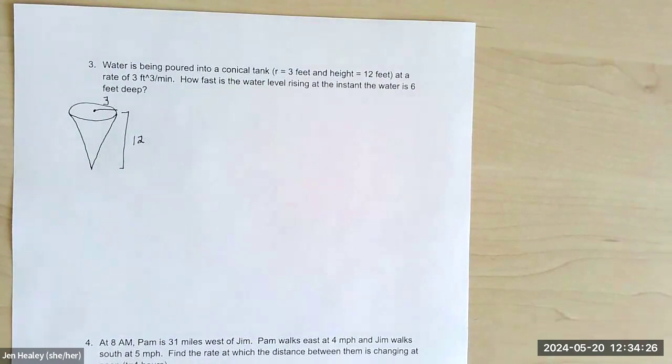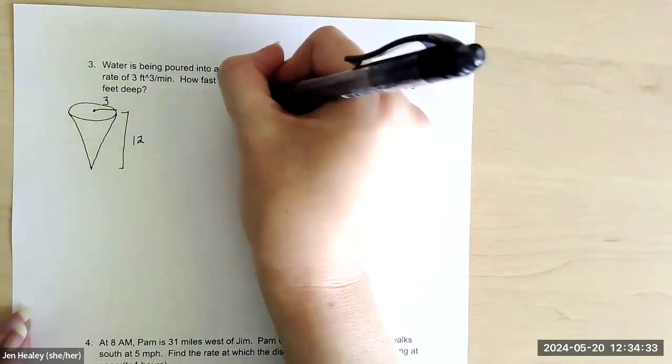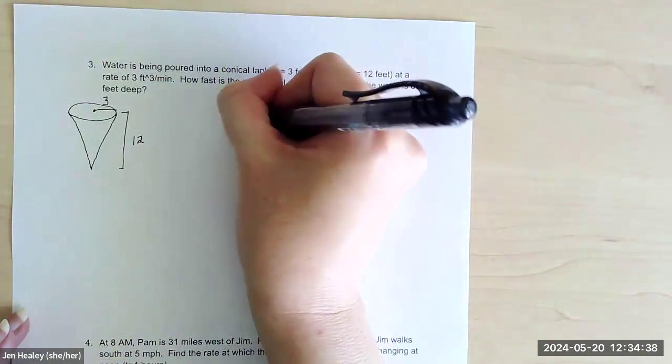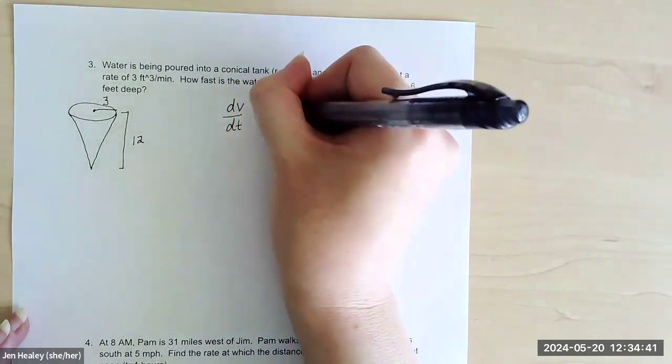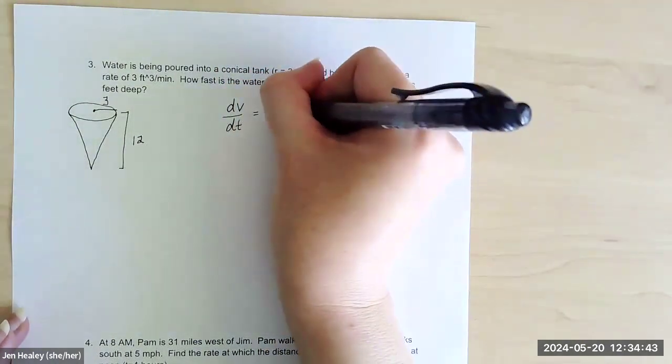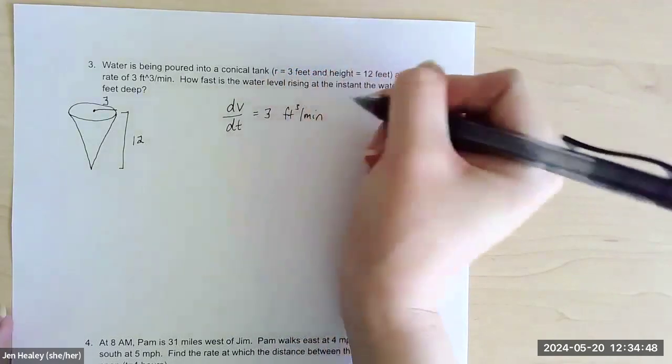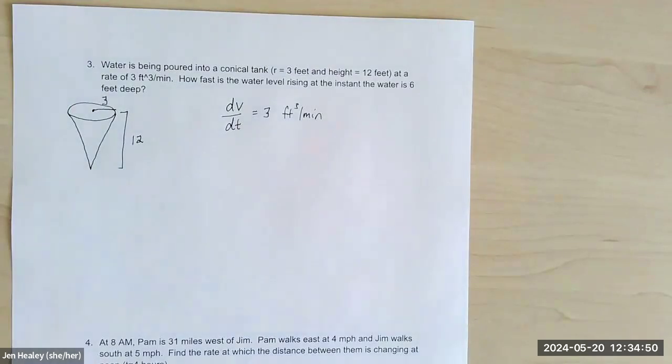And we're pouring water into that cone at a rate of 3 feet cubed per minute. If I'm pouring water into a cone, are you cool with that being the volume of the water that's going in? So what they've actually given us here is dV/dt is 3 feet cubed per minute. How fast is the water level rising at the instant the water is 6 feet deep?